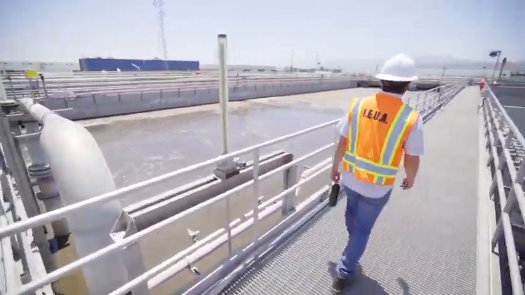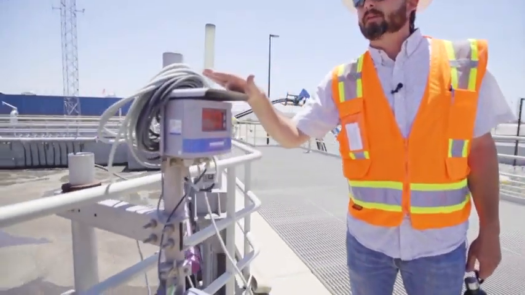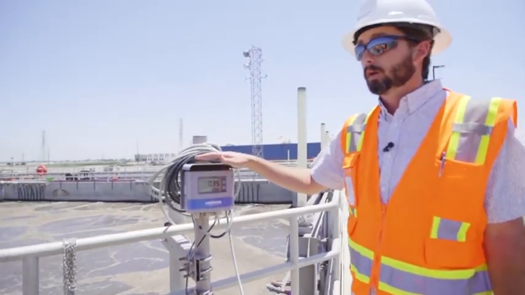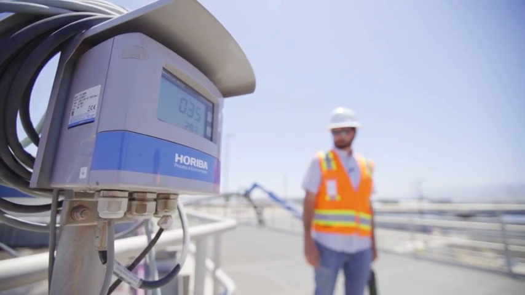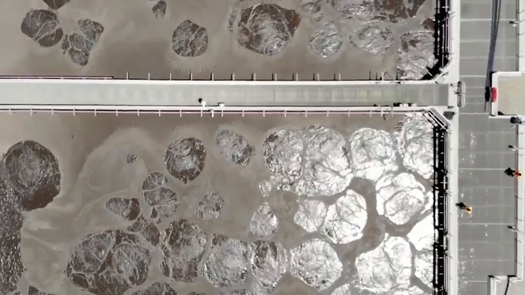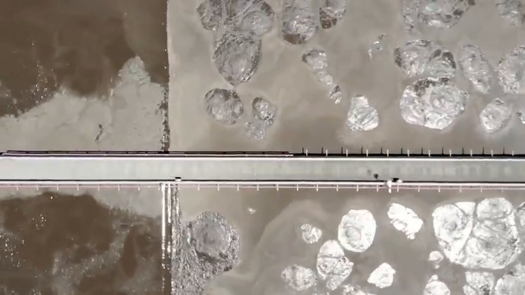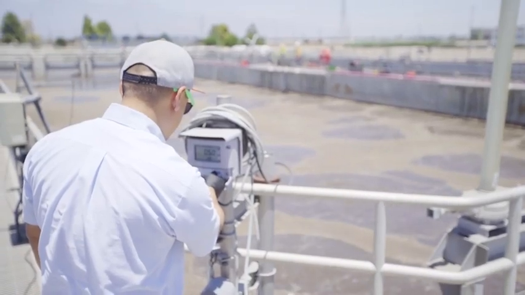So in order to predict the blower demand, we want to use ammonia probes to predict what an oxygen demand would be, in theory be able to ramp up the blowers when needed depending on ammonia demand rather than an arbitrary dissolved oxygen concentration in the aeration basin.